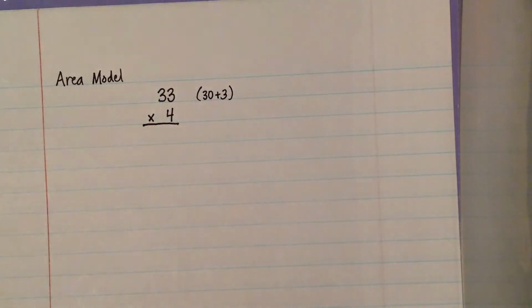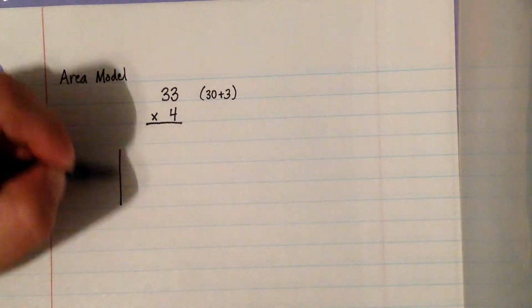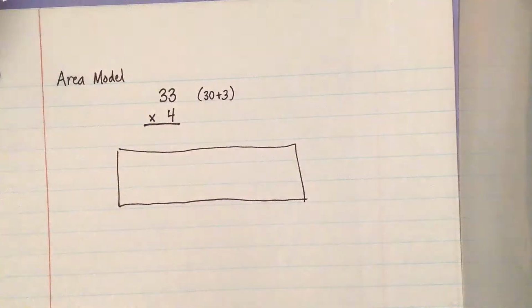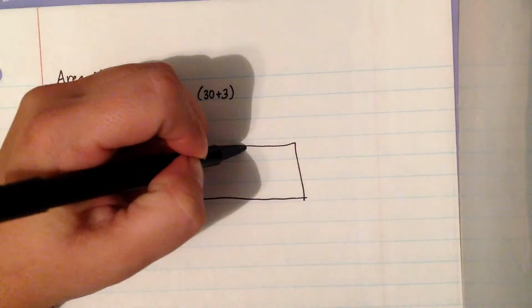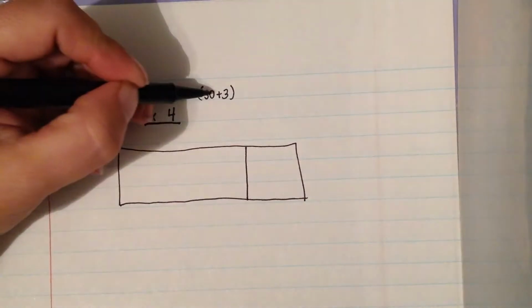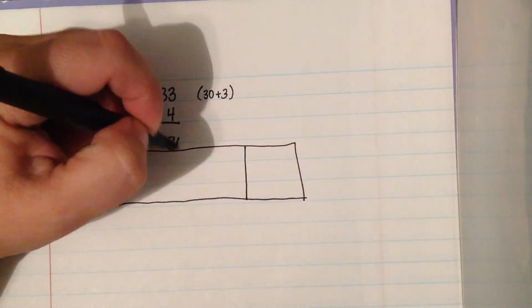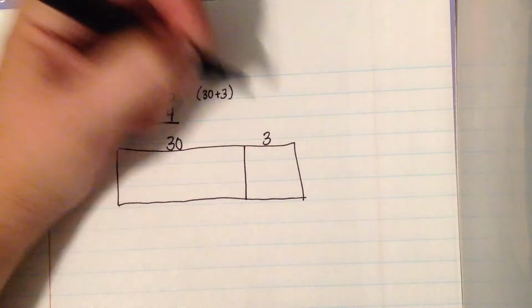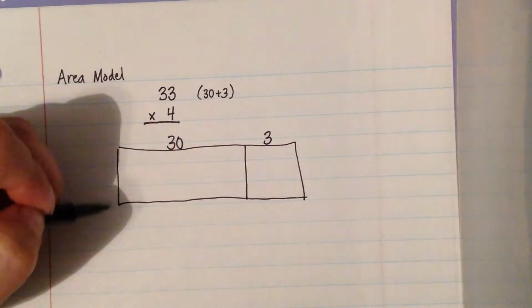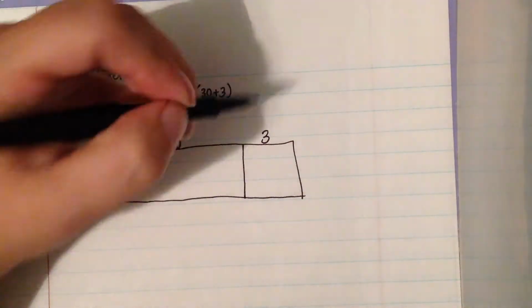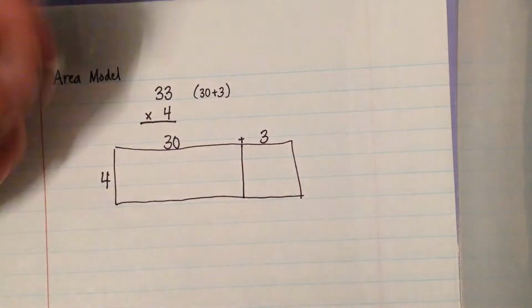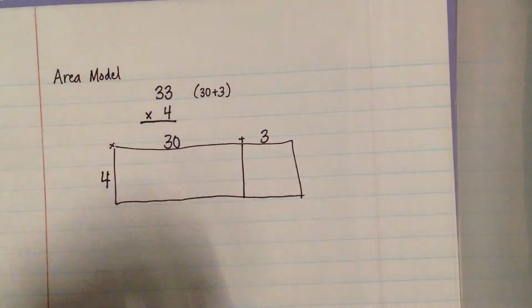So when I make my area model, I draw my rectangle, and I'm going to divide it because I have two numbers, so this is 30 and this is 3. My 4 goes on the vertical. There's an imaginary plus sign here and a multiplication sign here.